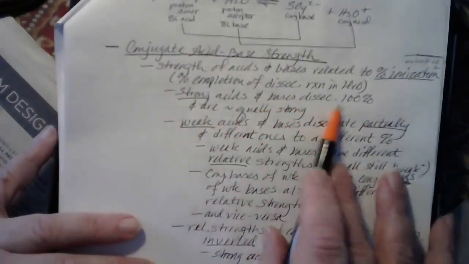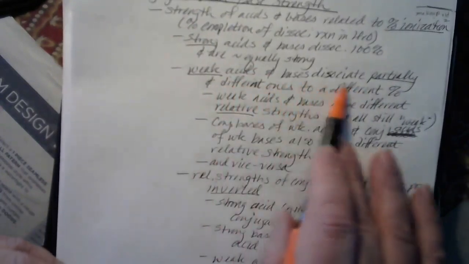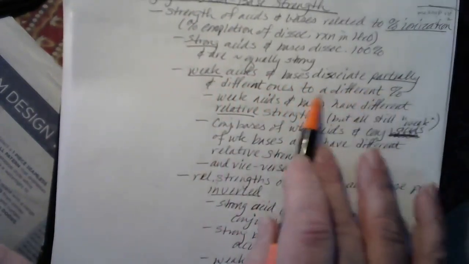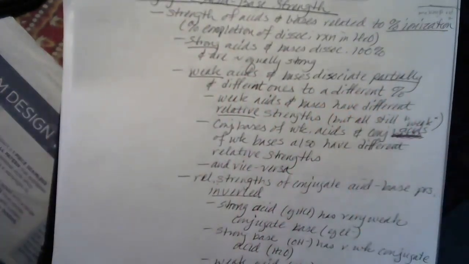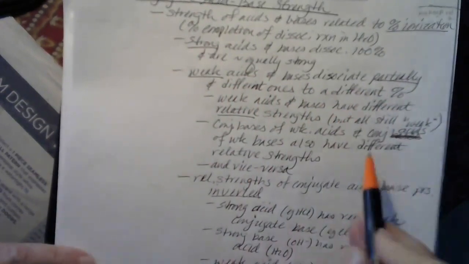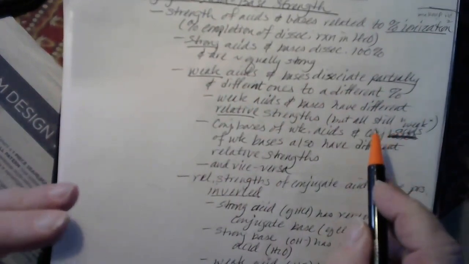Okay, so strong acids, like I said, 100%, and they're all more or less equally strong. For weak acids and bases, the dissociation is way less than 100%, but the percent dissociations will vary from one weak acid or base to another. They will also vary with the temperature, because it's an equilibrium reaction and temperature affects equilibrium reactions.